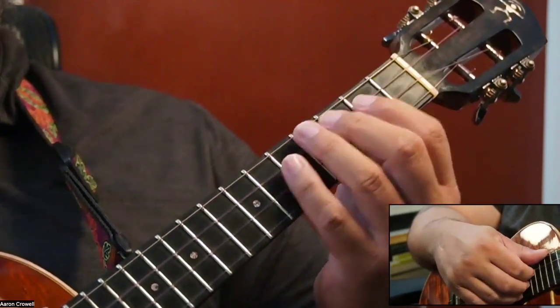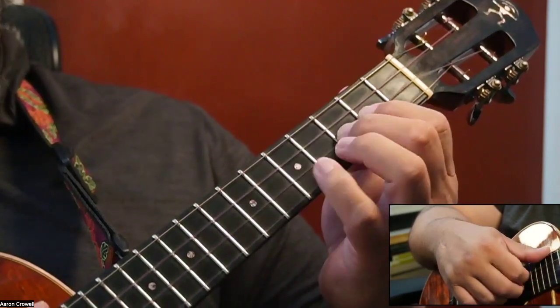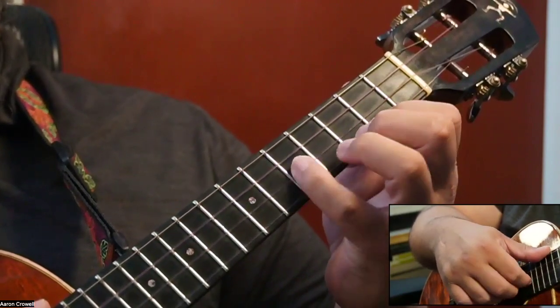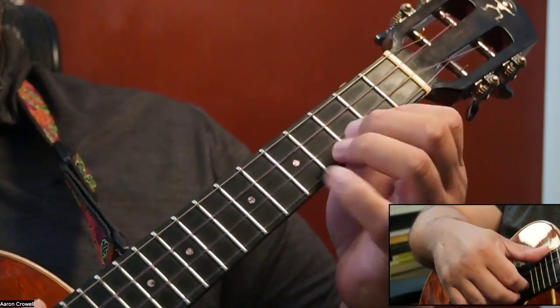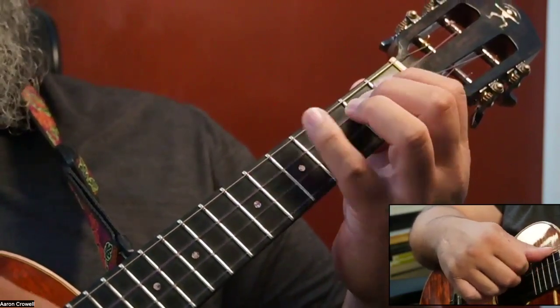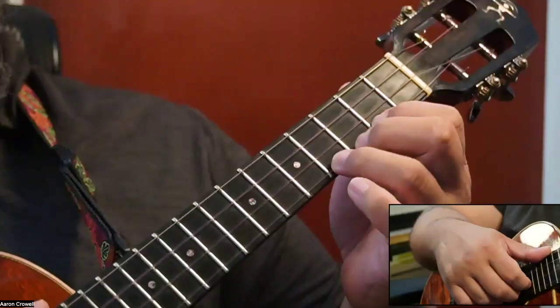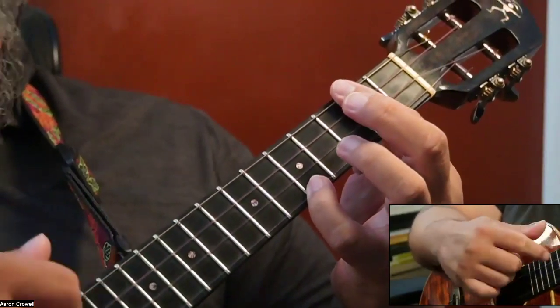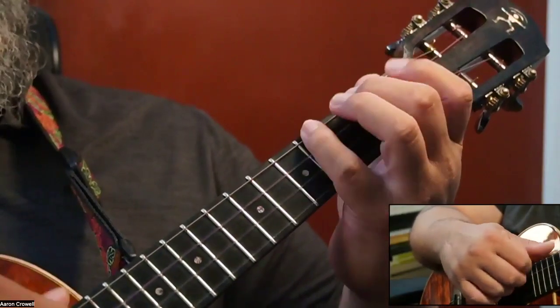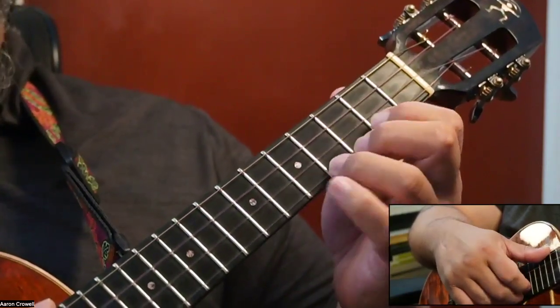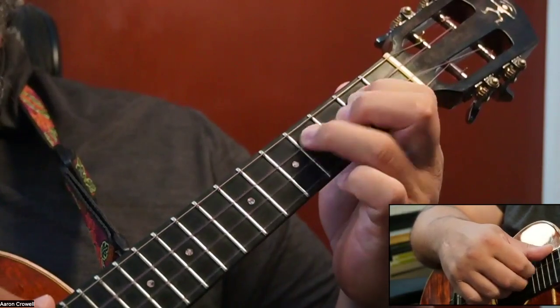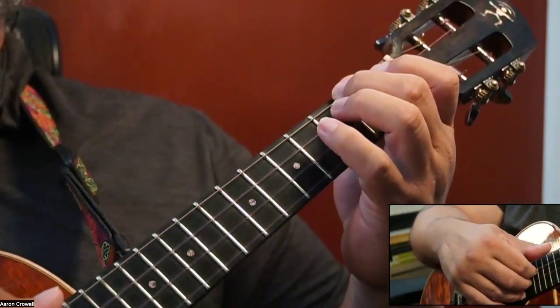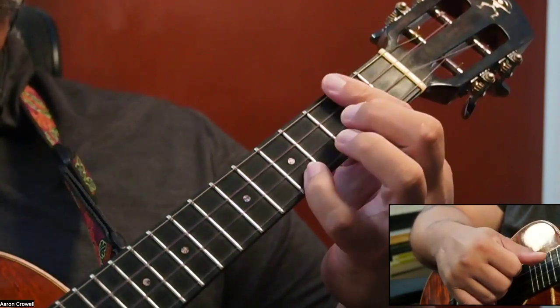Notice there's a shift in the middle of this. Shift back, shift forward. So this is a good exercise to get you used to moving your fingers around. But we've got to know that it's coming from this chord. Kind of get that?